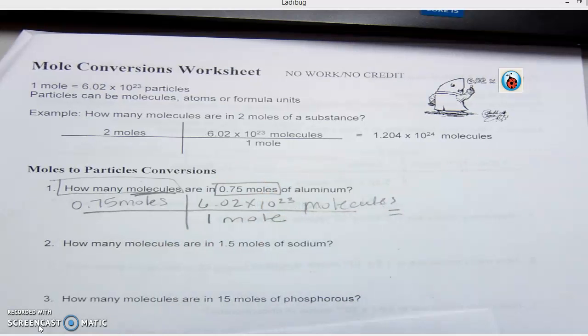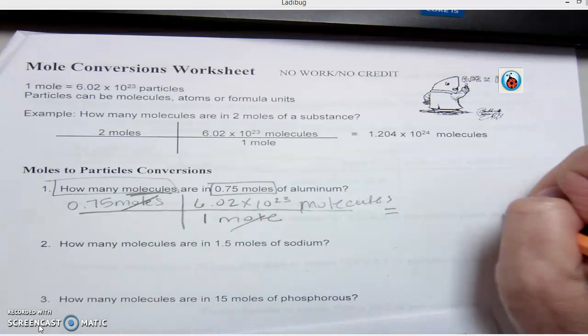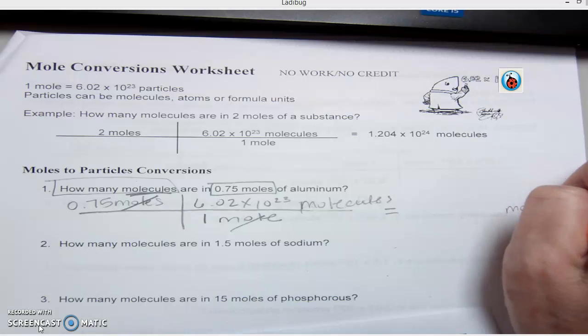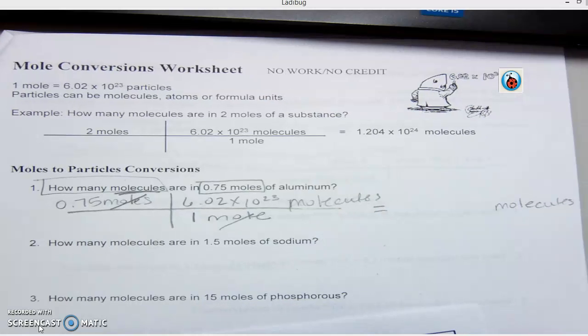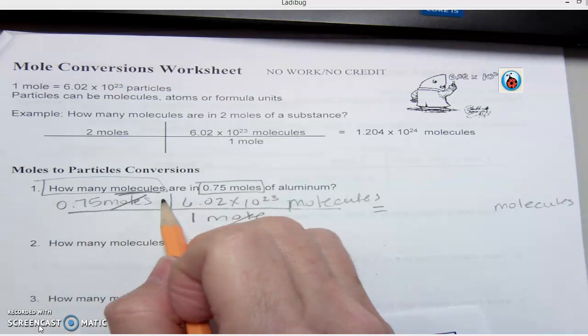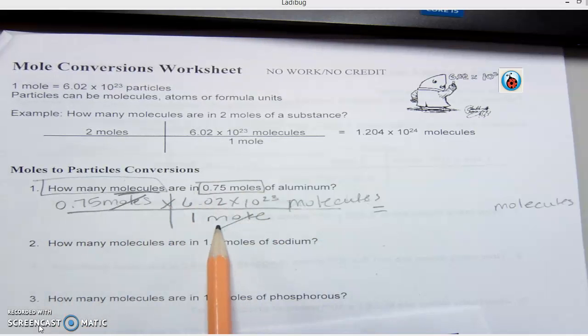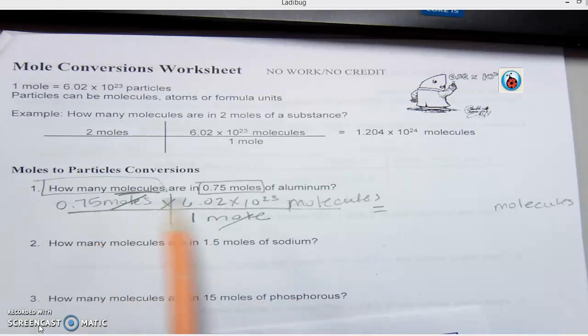All right, now we're ready to calculate. Notice moles cancel each other out. So what are we going to be left with? We're going to be left with molecules. When we're calculating using these train tracks, it's always multiply across the top, divide by the bottom. So we're going to multiply 0.75 times Avogadro's and then divide that by 1. So let's do that.